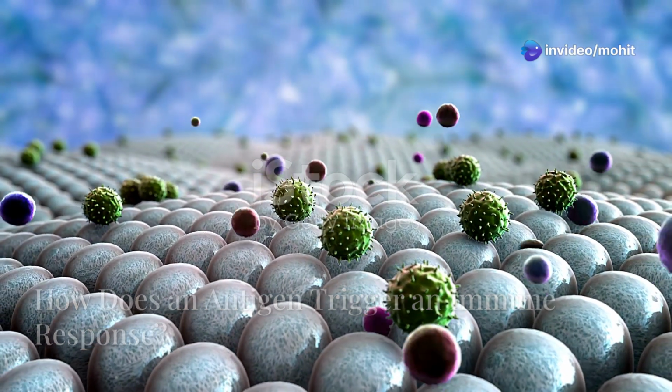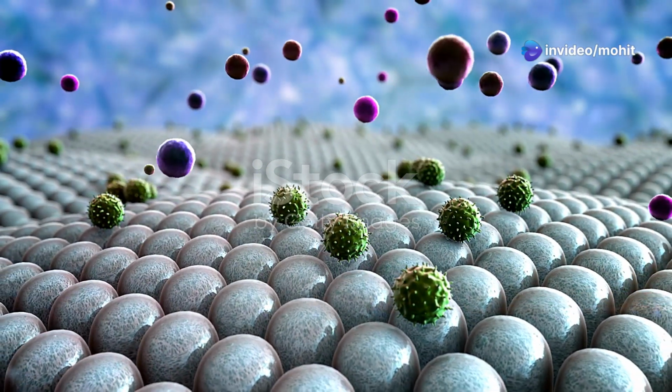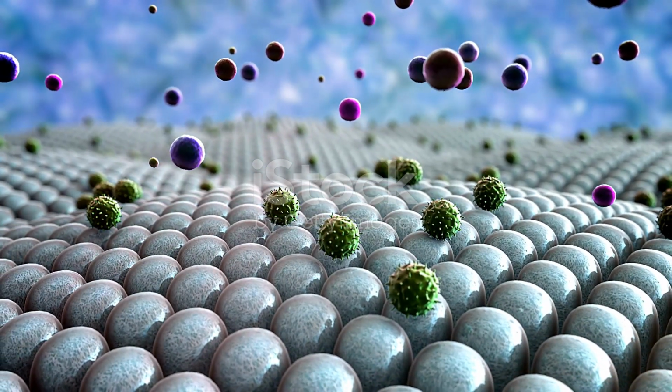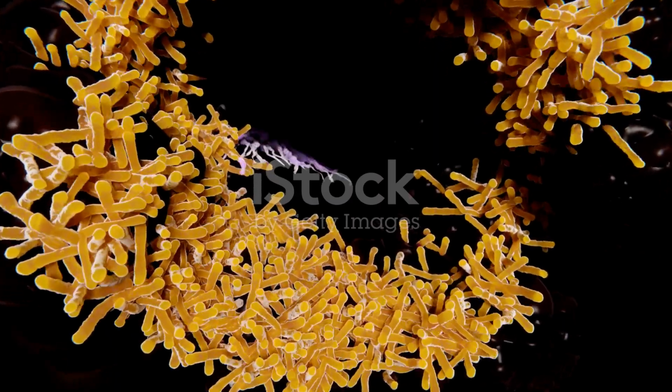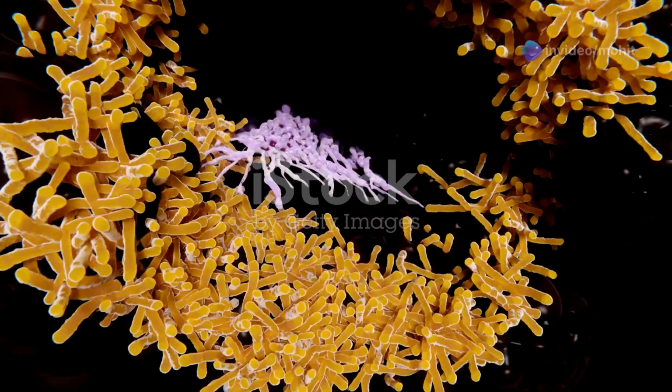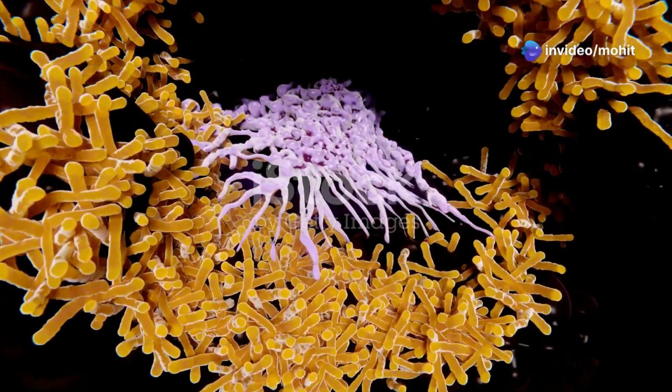Recognition. Antigen-presenting cells, APCs, like macrophages and dendritic cells, capture and display antigens on their surface. They present the antigen to T helper cells using MHC, major histocompatibility complex, molecules.